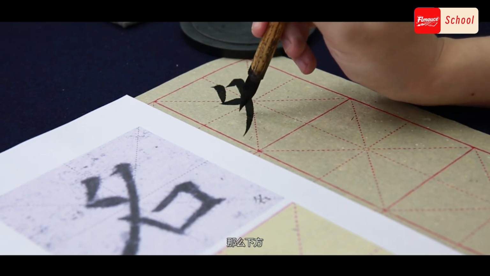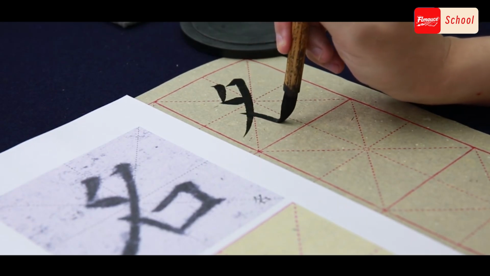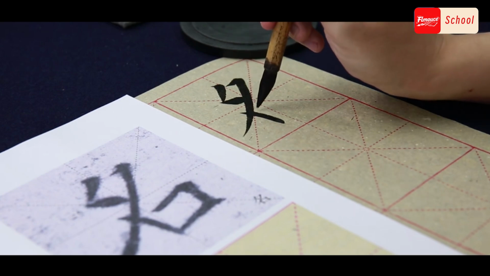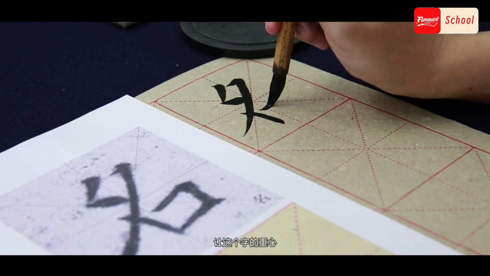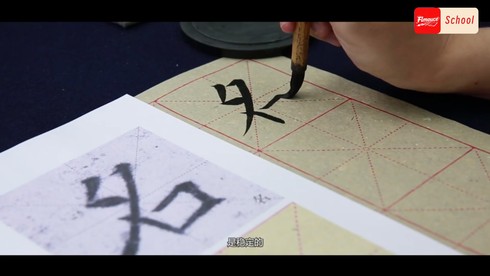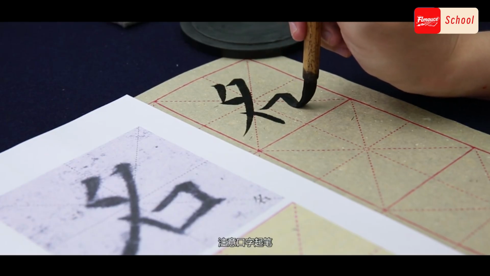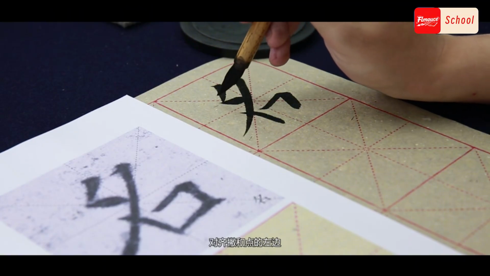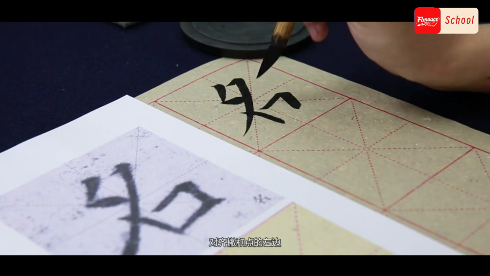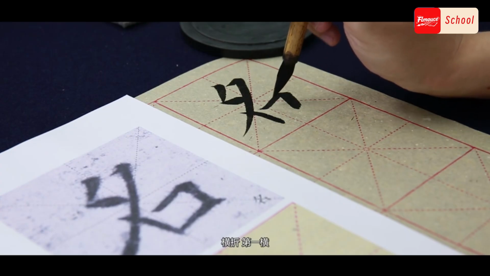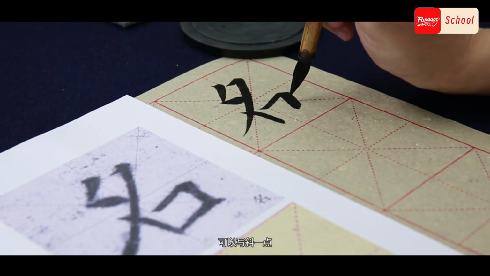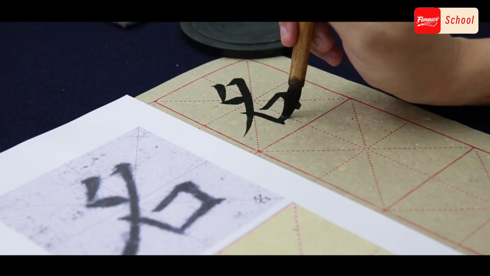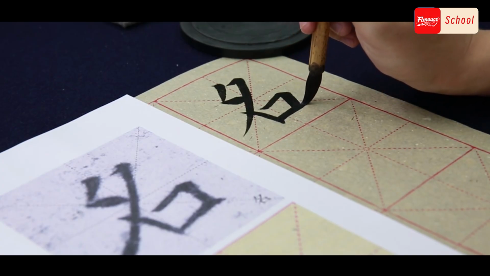Then write the lower part of the character upright and stable, to make the center of gravity of the character stable. Notice the start of the mouth. The vertical stroke should pass through the horizontal and align with the left of the stroke. The first horizontal stroke of the horizontal folding, the horizontal stroke of the seal should be flat.